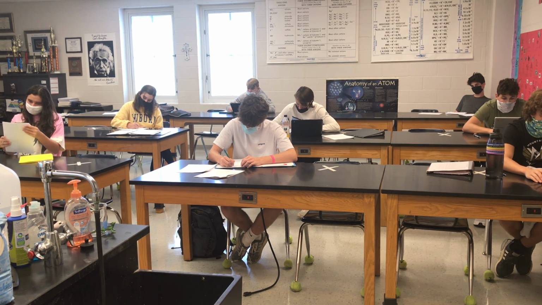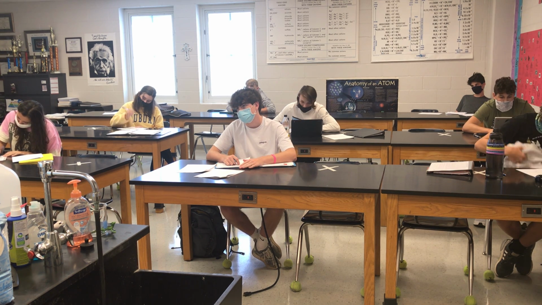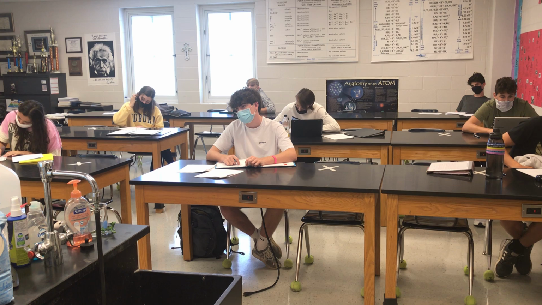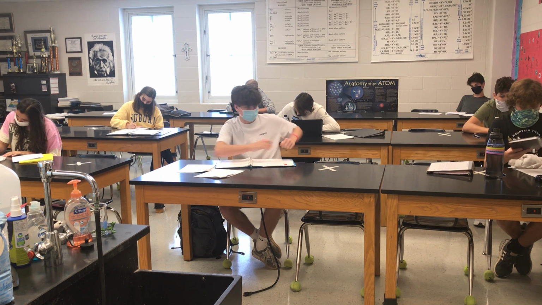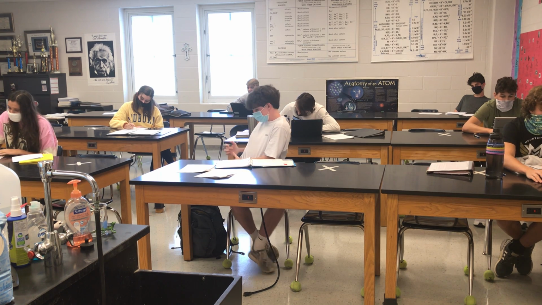So for the weekend, besides doing a little bit of research for your element, cam scan these two completed tables, and that way on Monday we can go over it and see.